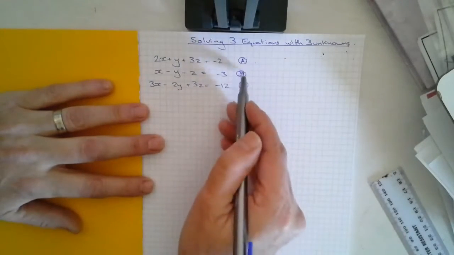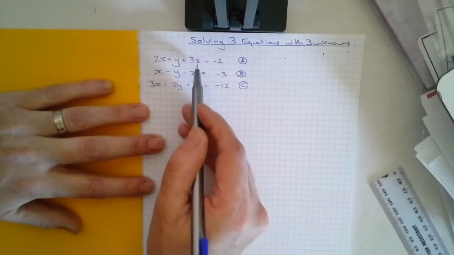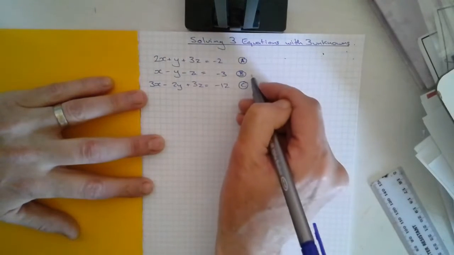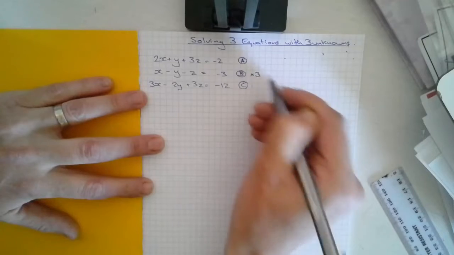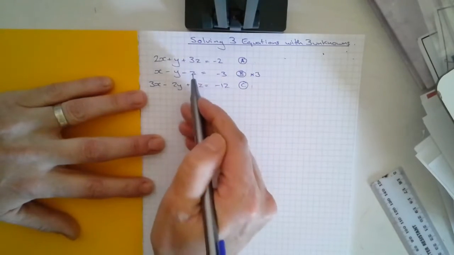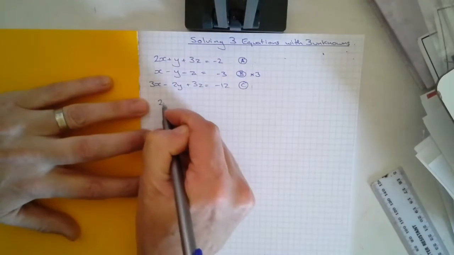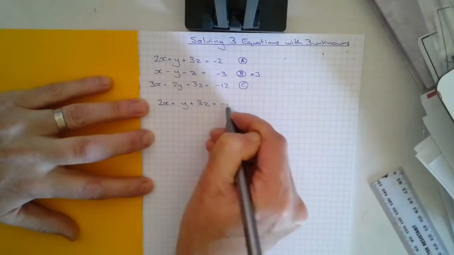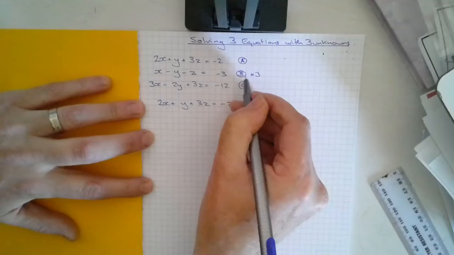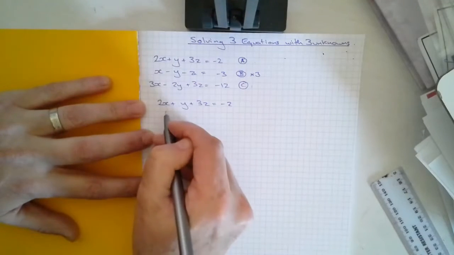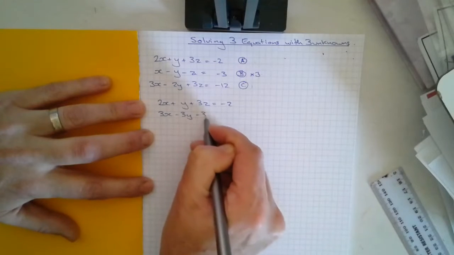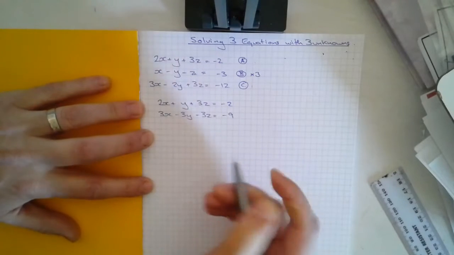So I'm going to look at A and B first, and I'm going to look at the z's. You can do any letter, but I'm looking at the z's. How do we make the z's the same? Well, I can times this equation by 3, and the z's will now be the same. So I'm going to write equation A as it is, and I'm going to multiply equation B by 3 to give me 3x, take 3y, take 3z is negative 9.